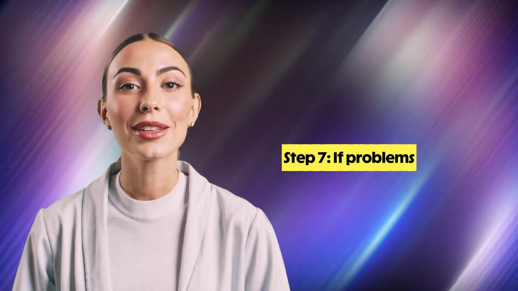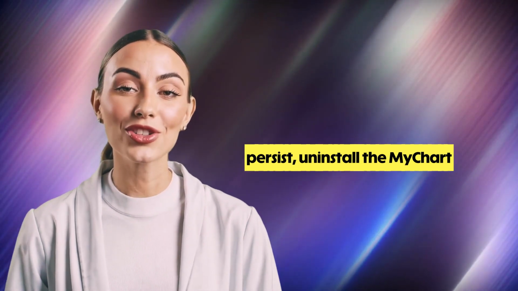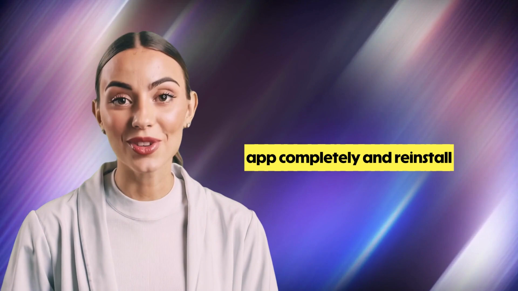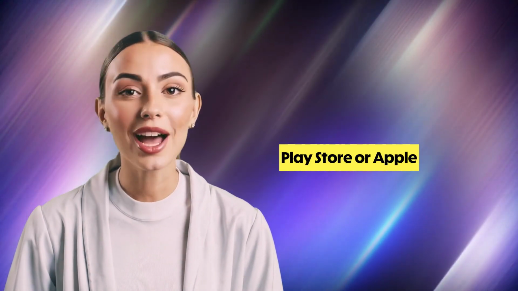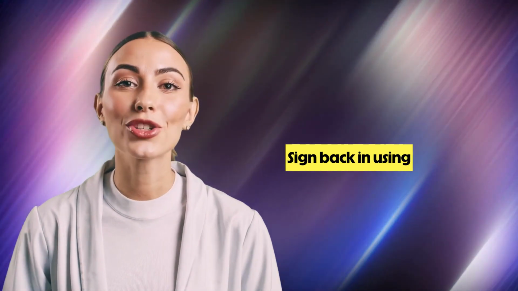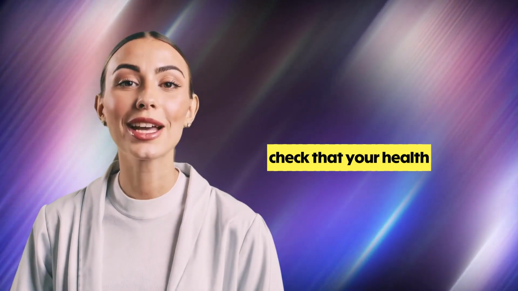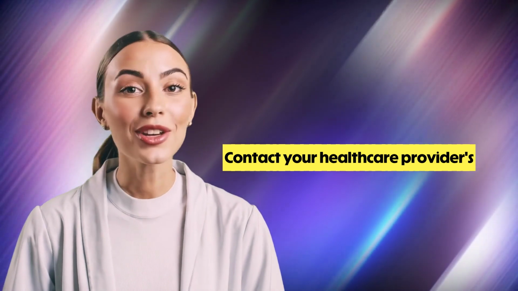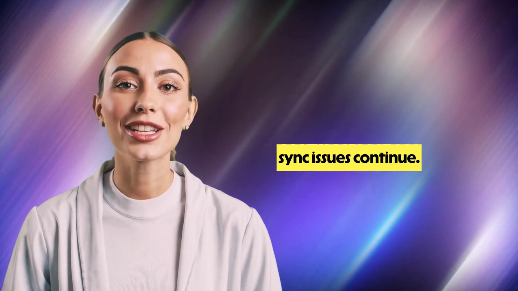Step 7. If problems persist, uninstall the MyChart app completely and reinstall it from the Google Play Store or Apple App Store. Sign back in using your correct credentials and check that your health records sync properly. Contact your healthcare provider's MyChart support team if sync issues continue.